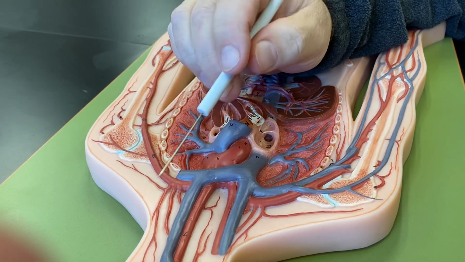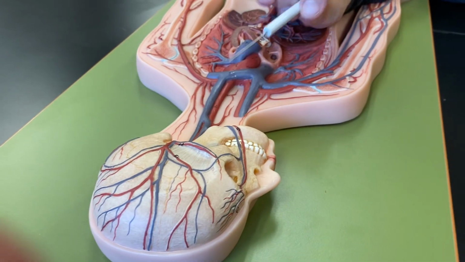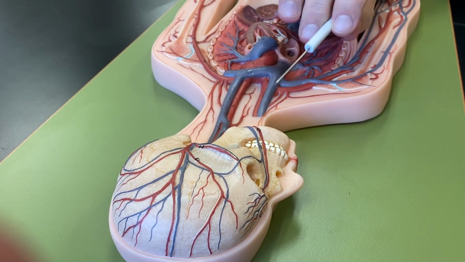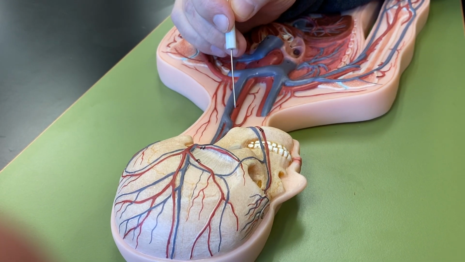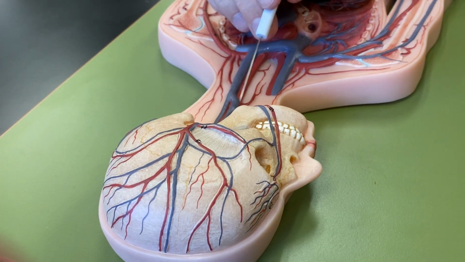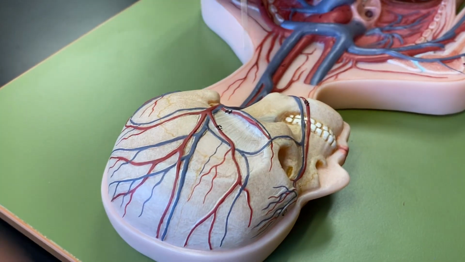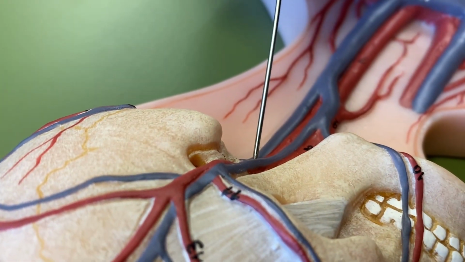Now, this particular model, notice that the head is turned to the right, showing us the left side of the skull. You'll see identical vessels on the right side of the skull, but they're only showing us the left. So this left common carotid artery that comes up will split into internal and external carotid arteries. The internal actually goes up into the skull and feeds the brain.